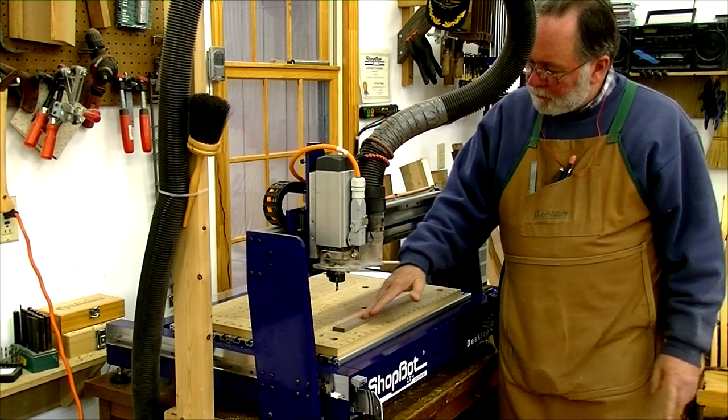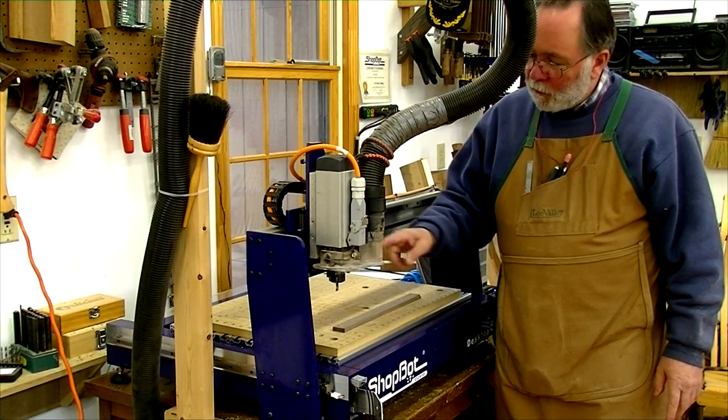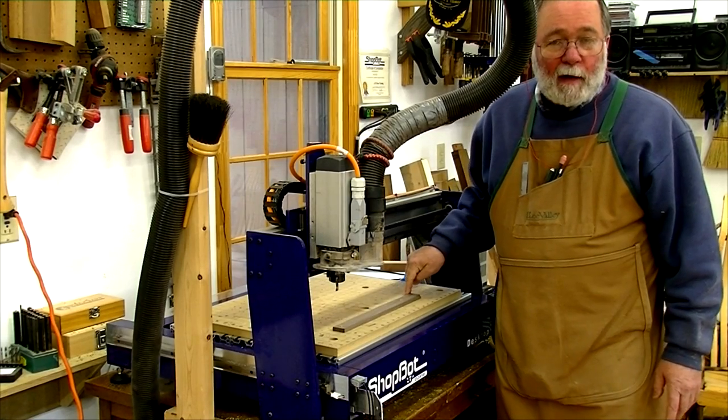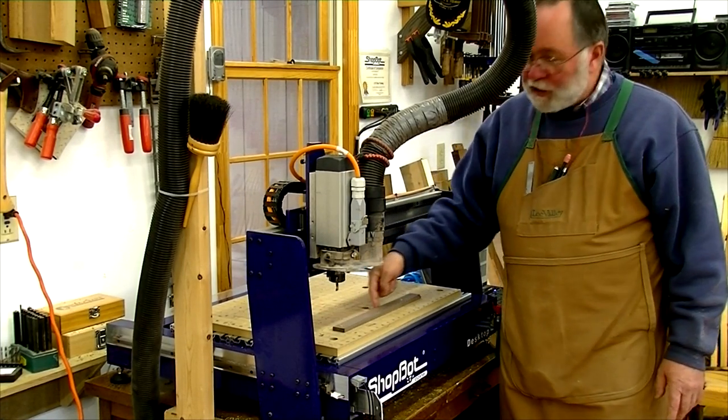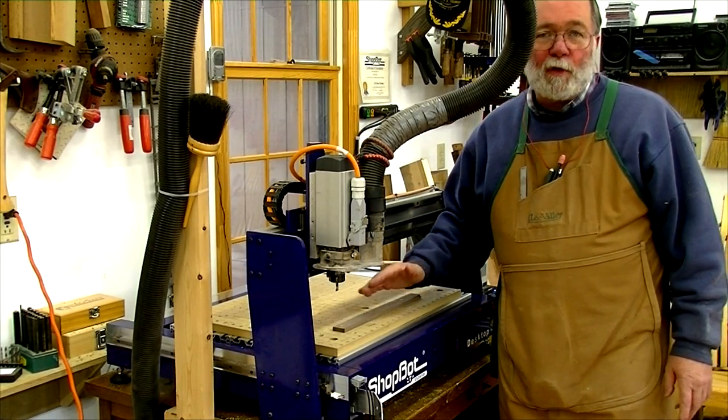So I've attached a piece of scrap wood here, and I'm going to cut a fluting path with a 1/4 inch bit. So if I run that across, that ought to cut this edge here to be perfectly on the y equals 0, and then I can align the wood to that.